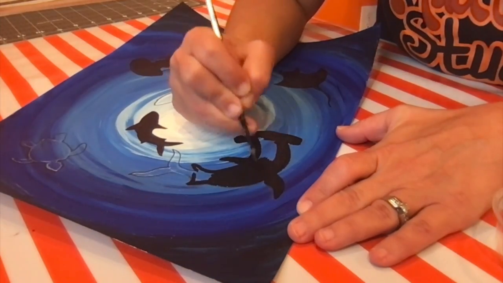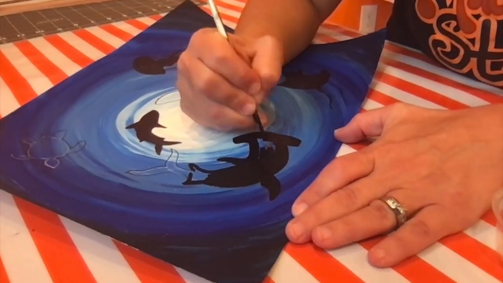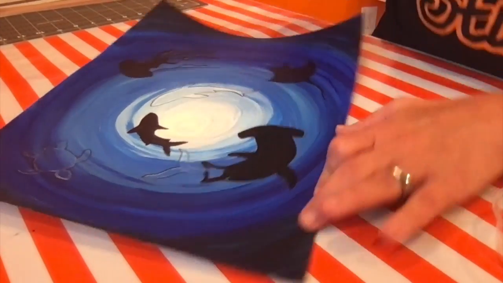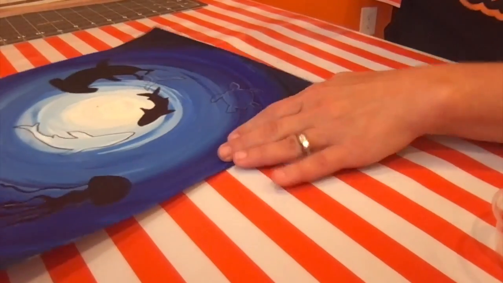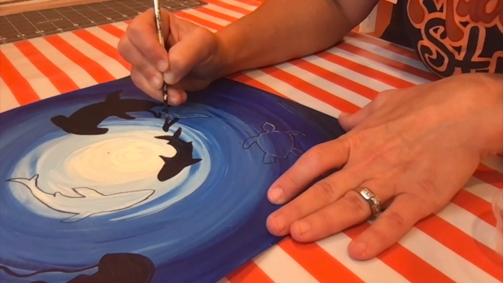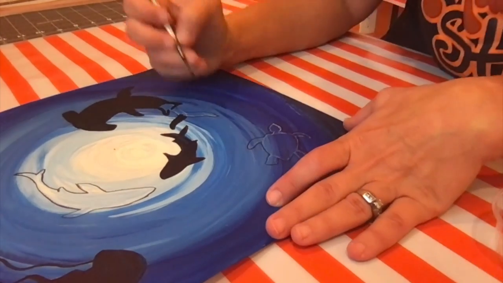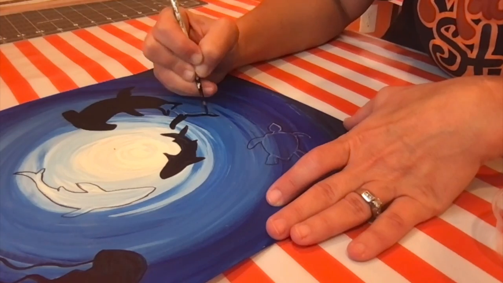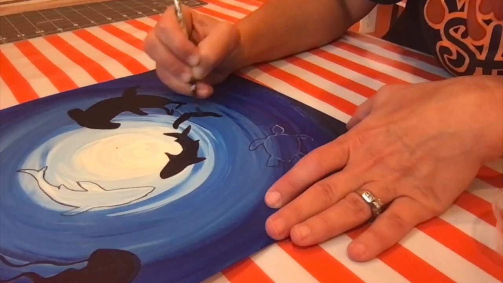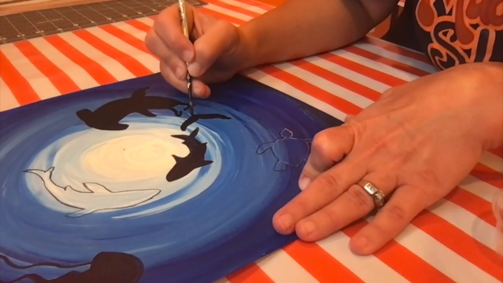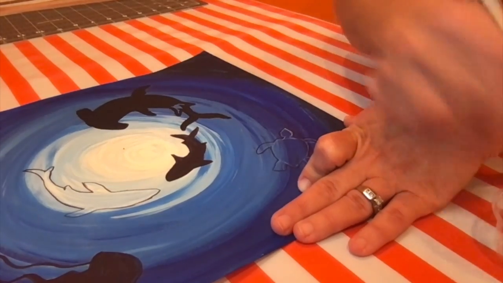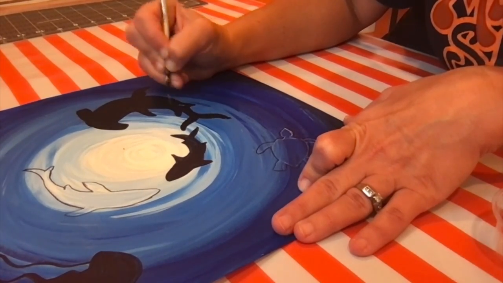You want to smooth out your paint as you go. All right, let me turn this and get his tail down here. Fill that last little bit in.